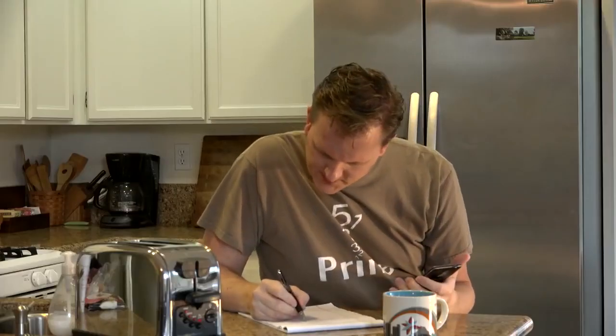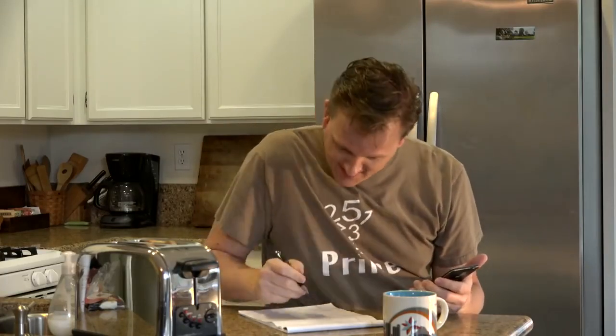So divide both sides by 3. That means x equals 42. So in 3, 2, 1. Yes! All right, now to see how much butter I need.